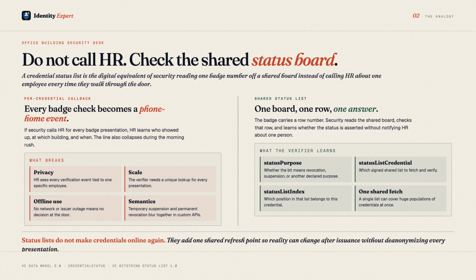The office solves this with a shared status board. Every badge has a row number. The security desk checks the board, looks at the one slot for that badge, and sees whether the status is active, suspended, or revoked. HR updates the board when someone's employment changes, but HR does not get a real-time alert every time the badge is presented. Credential status lists work the same way. The verifier does not ask about your specific credential. It dereferences one shared list, checks one index, and learns whether the status tied to that credential has been asserted.